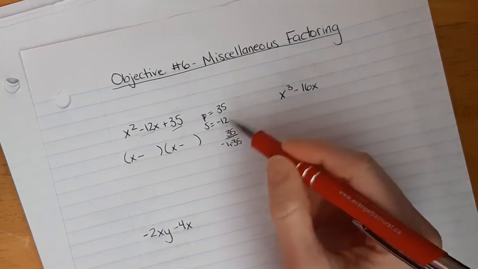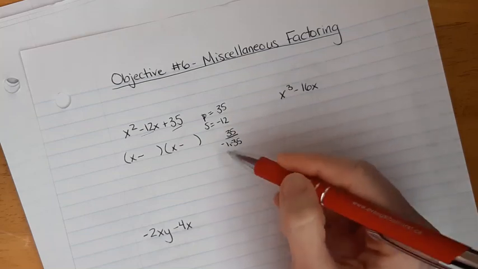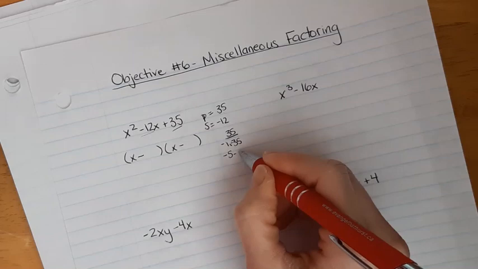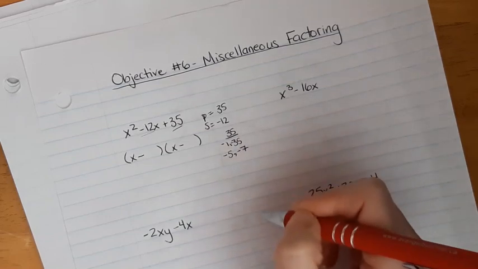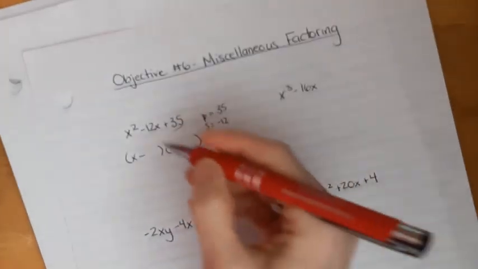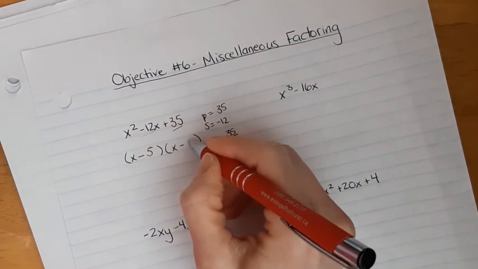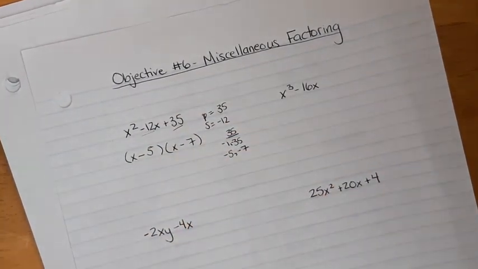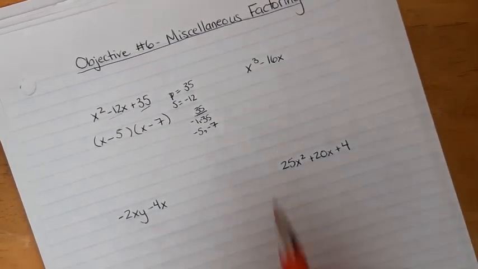2 doesn't work. 3 doesn't work. 4 doesn't work. 5. Negative 5, negative 7. Negative 5 plus negative 7, that is definitely negative 12. So into one bracket goes negative 5. Into the other bracket goes negative 7. Move on to the next question.